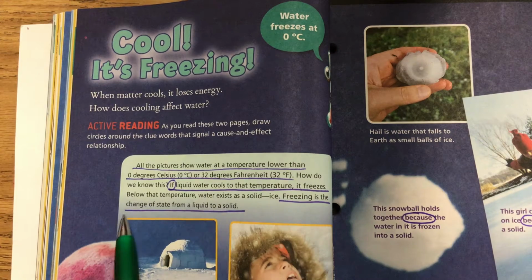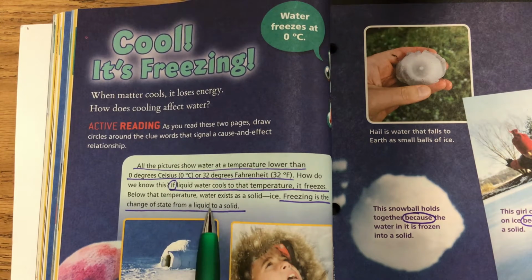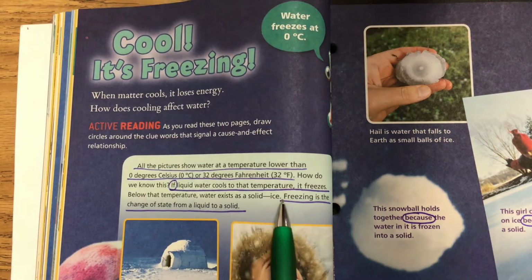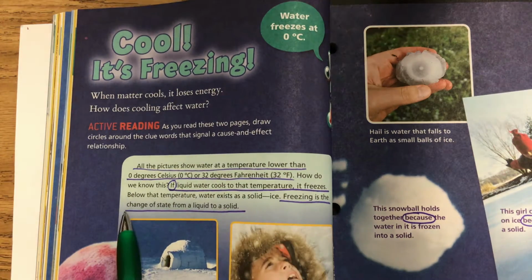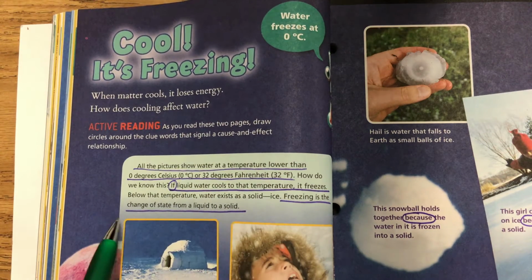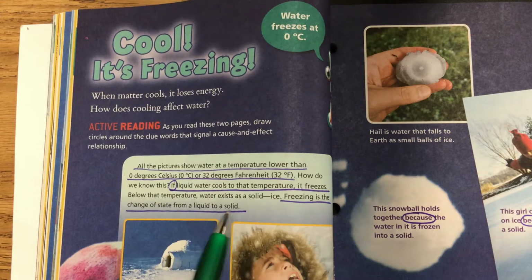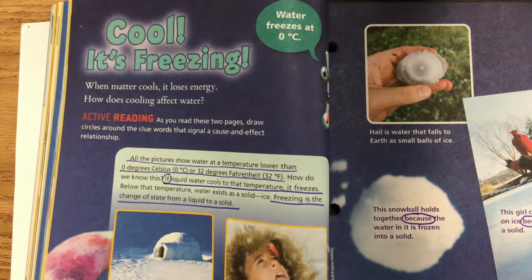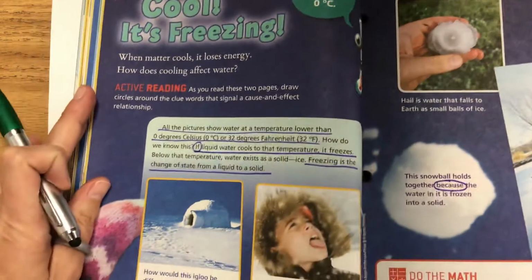Freezing is the change of state from a liquid to a solid. Go ahead and underline that. Freezing is what we call it when liquid turns from liquid to solid. Okay, so now let's look at these photographs down here.